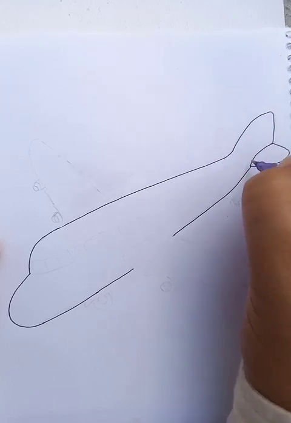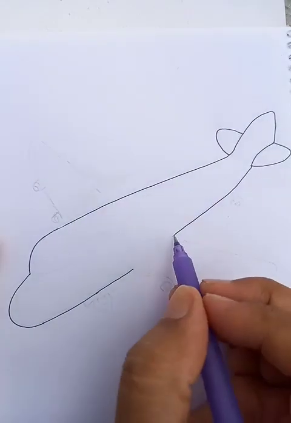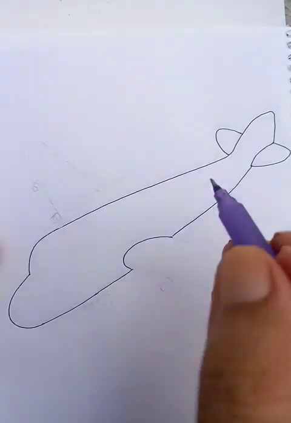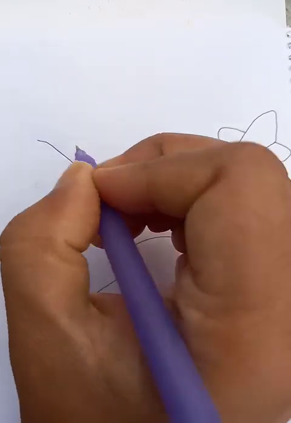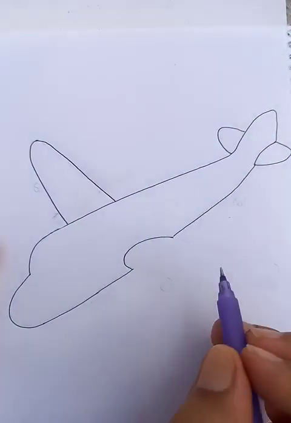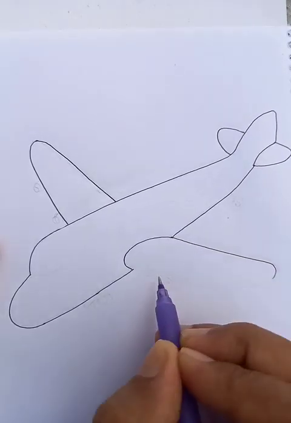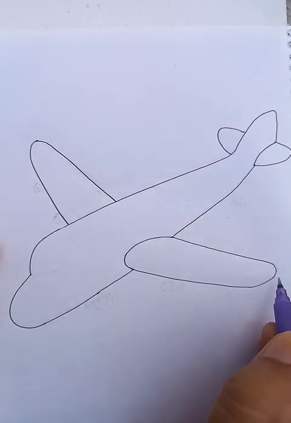Two wings, little wings from the side, as you can see. And in the middle, we are going to draw the bigger wings, one on the other side. It's a curve and it meets here. Another one on the left side, and the wings meet at this point here.